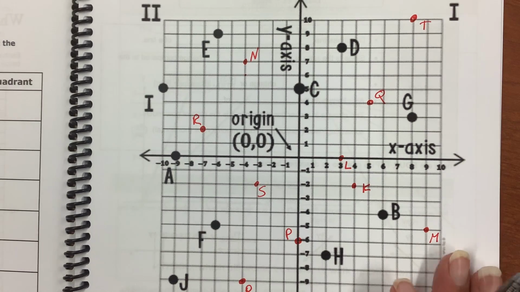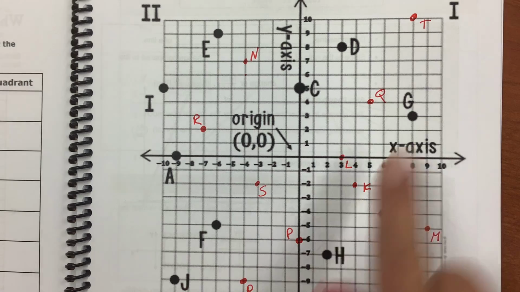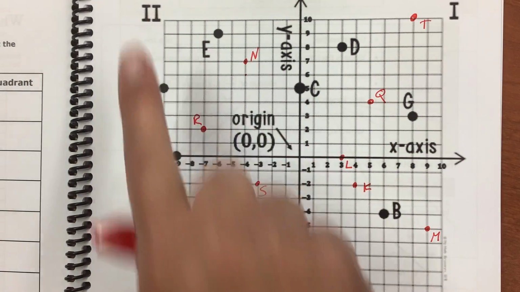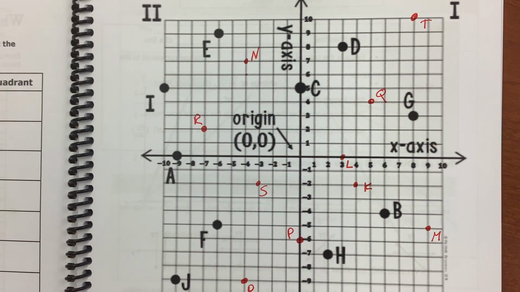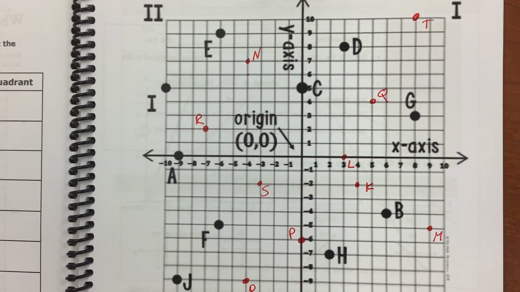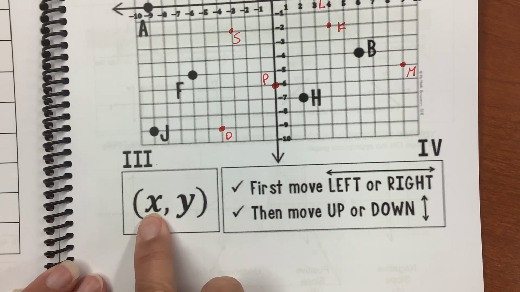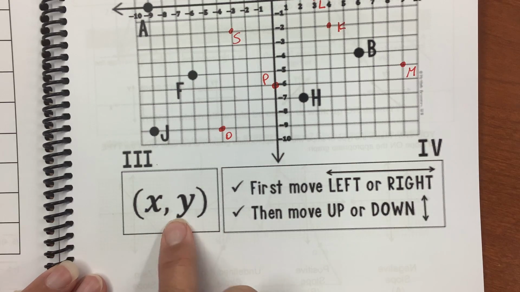All right, now I'm not gonna look at this, I'm gonna be looking at this page. And if this helps you, I put the quadrants, 1, 2, 3, 4. First move left or right, then move up or down. X is left and right, Y is up and down. Those are the directions for graphing on the bottom. X, left or right, Y, up or down. Now I'm going to move this out of the way.